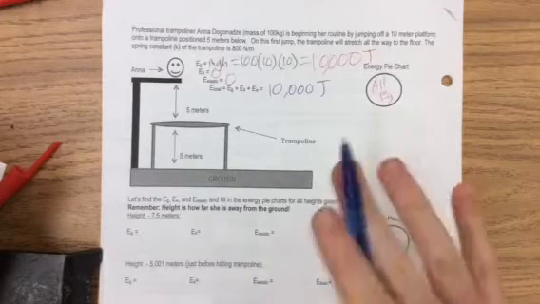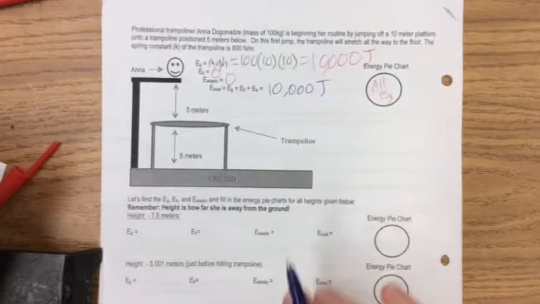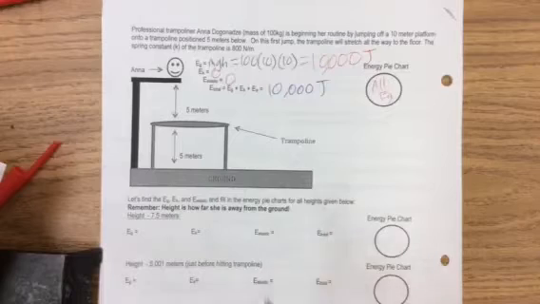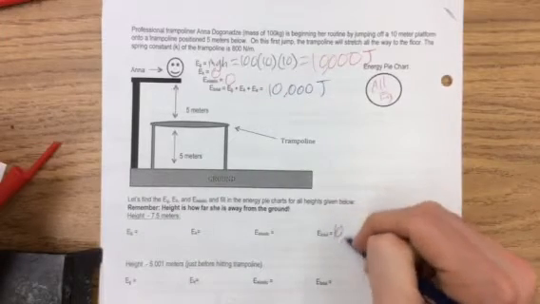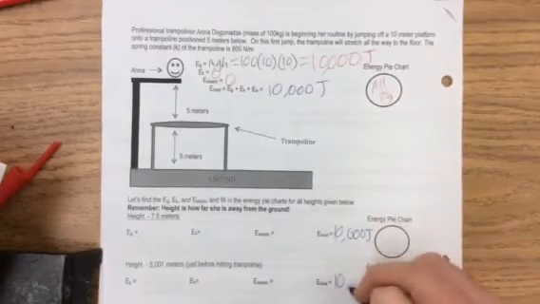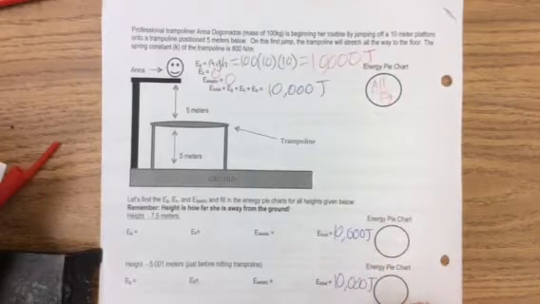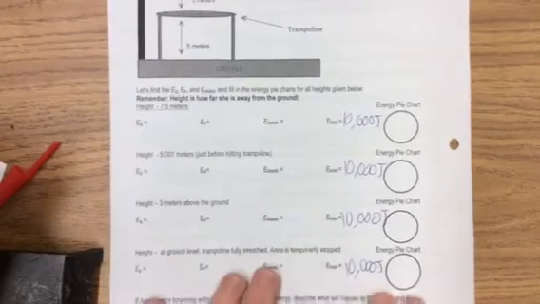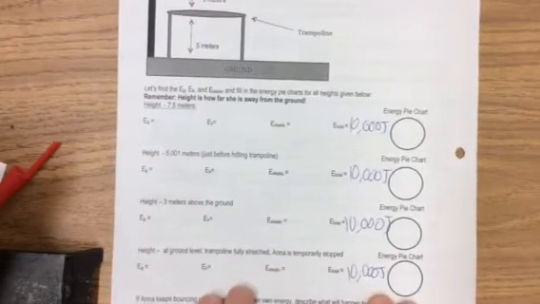This is the most crucial thing you have to remember. The total energy, what happens to it? It stays the same. 10,000 is written all the way down here. These all have 10,000 joules of energy. It's so important that you remember that, because if you don't, you're not going to be able to do this problem at all. There's just no way to do it if you don't remember that idea.